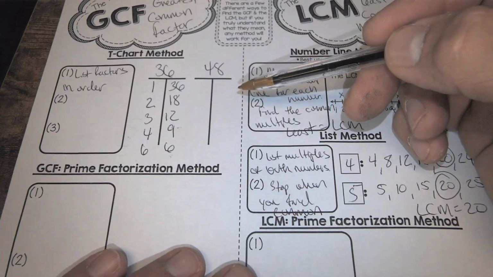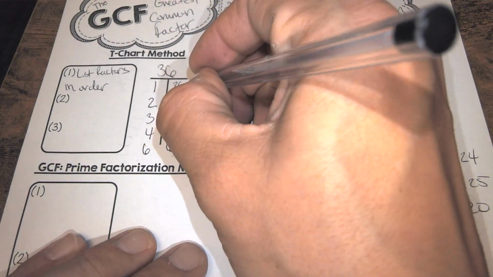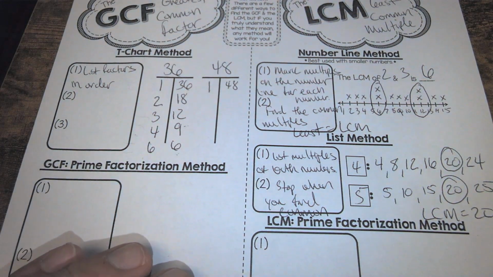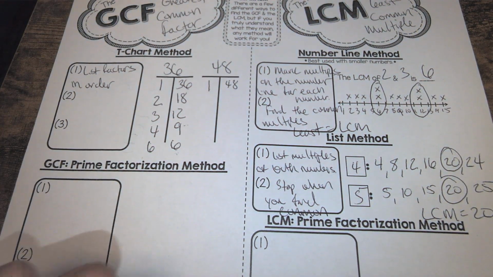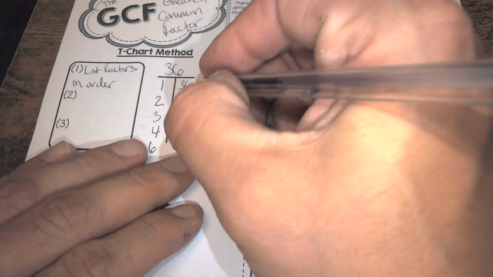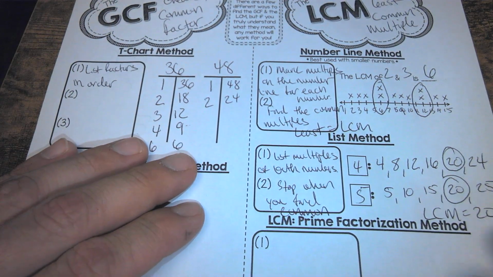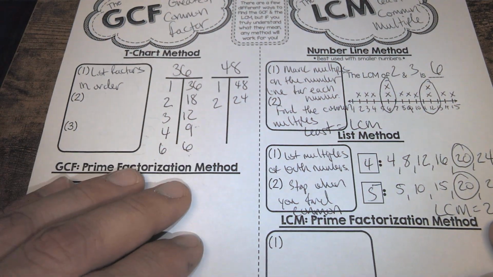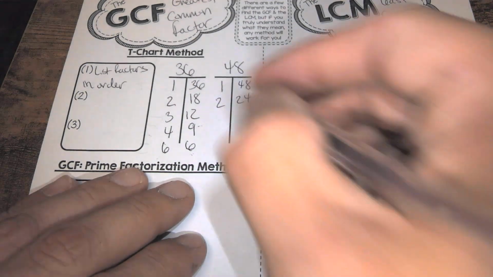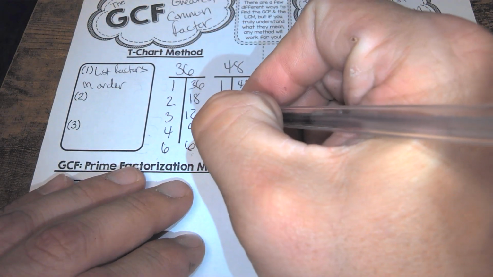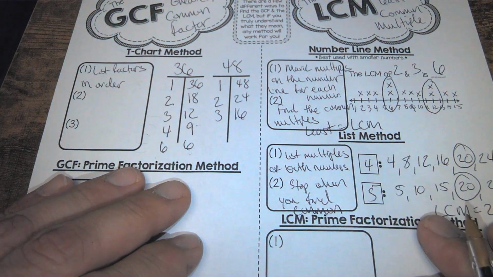Then we go over to 48. Do the same process. 1 and 48, because I know 1 times 48 equals 48. Does 2 go into 48? Yes. 2 times 24. Does 3? Yeah, it does actually. 3 times 16.